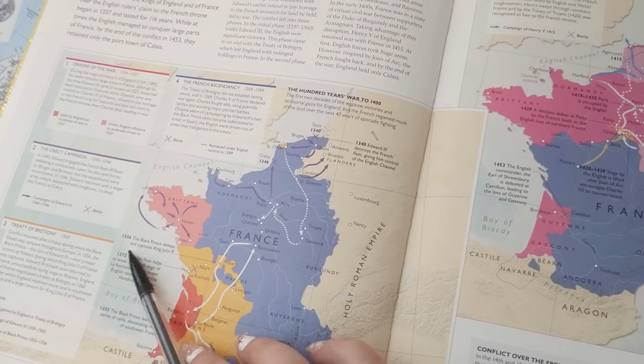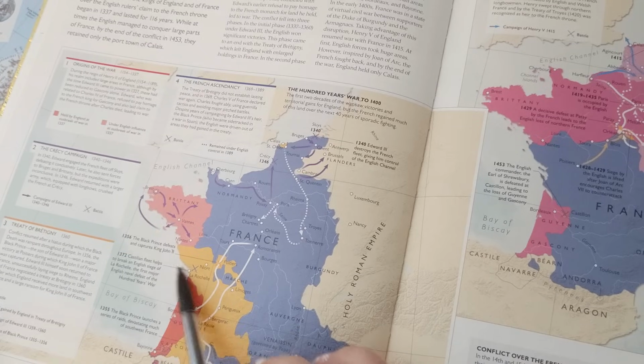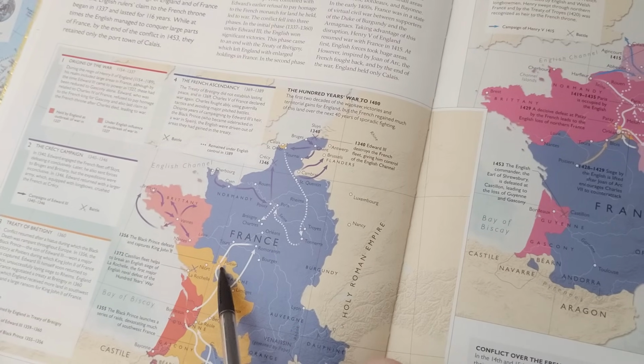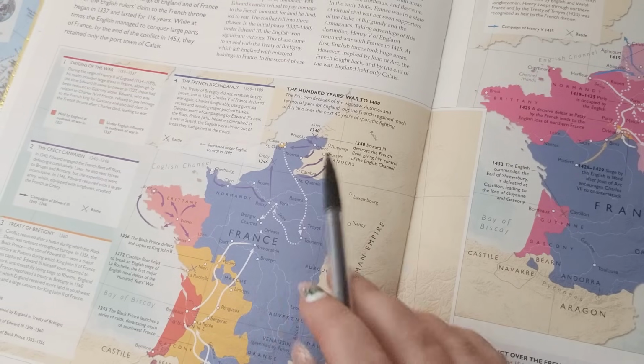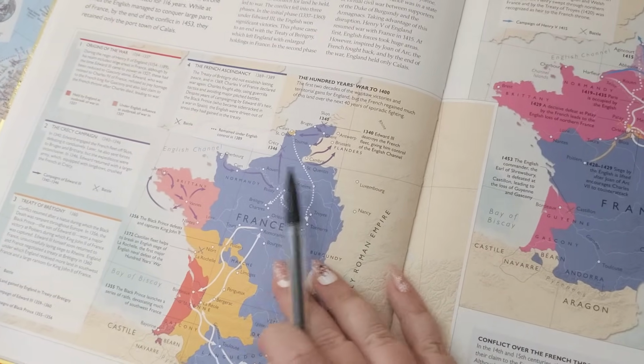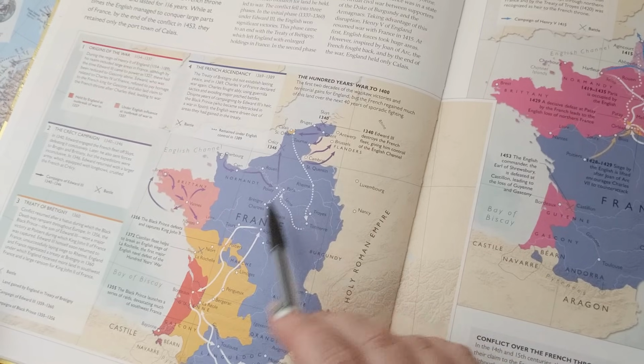1356, the Black Prince defeats... I just had a hiccup. The Black Prince defeats and captures King John II here, but up. There we go. Found it. Sorry to anyone who was yelling at their screen about where it was. I found the yellow swords. Finally, I found Waldo.